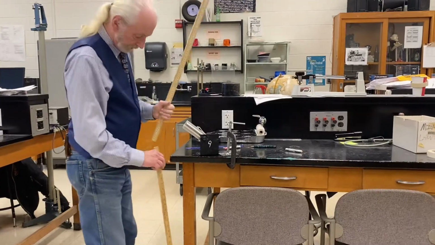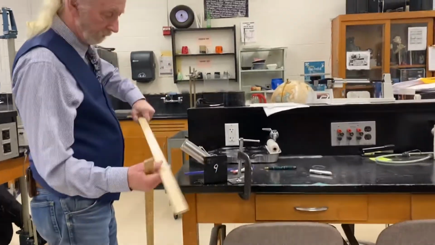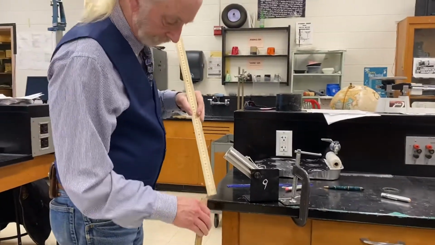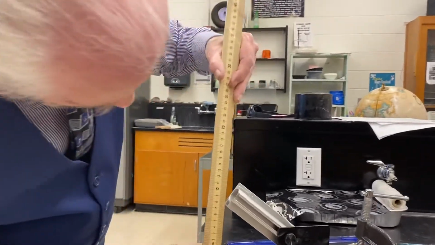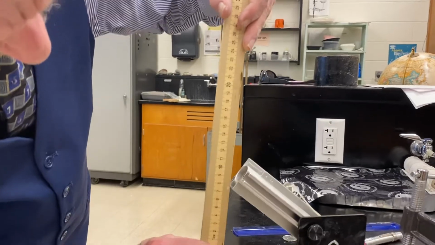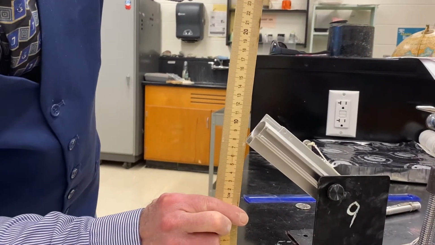So now that muzzle height is 1 meter and 9 centimeters, 1.09 meters.